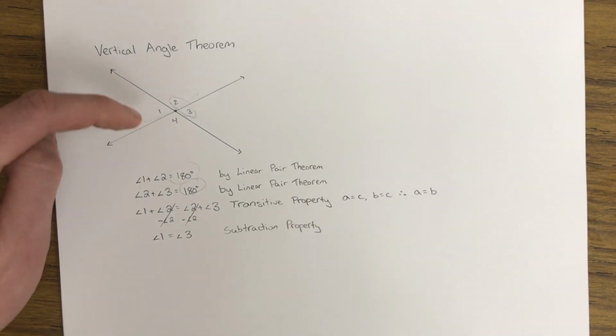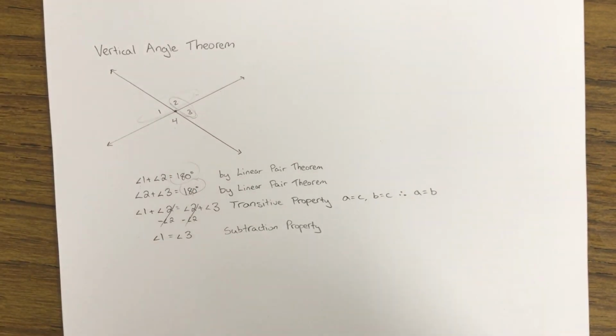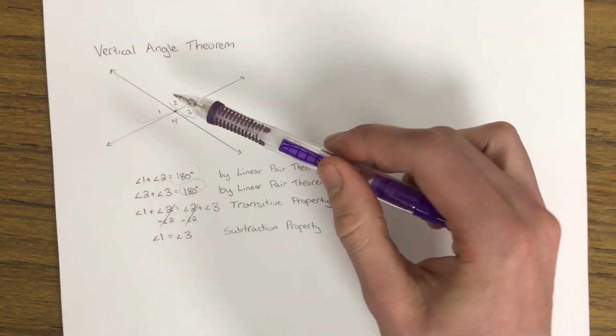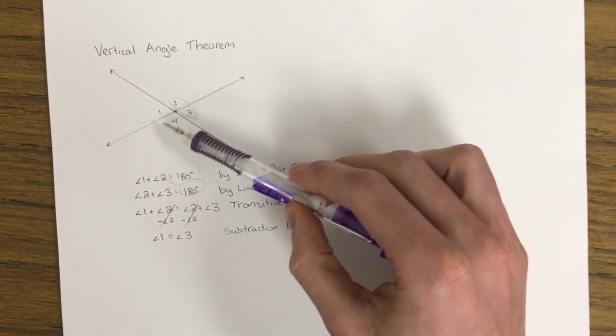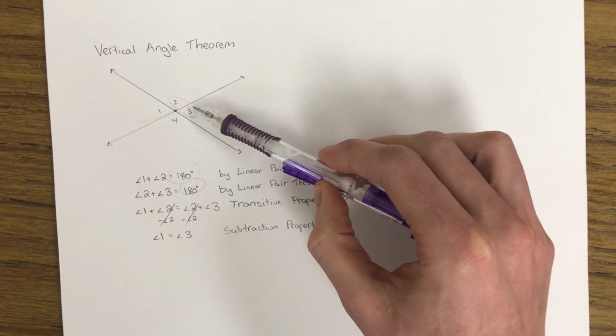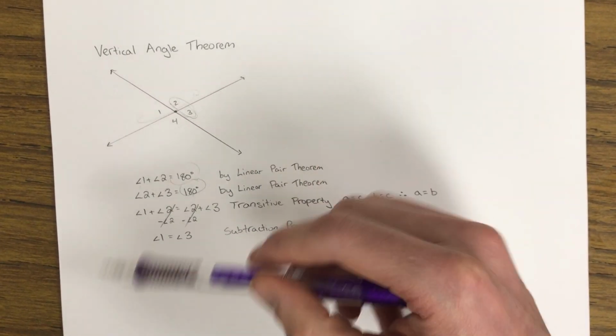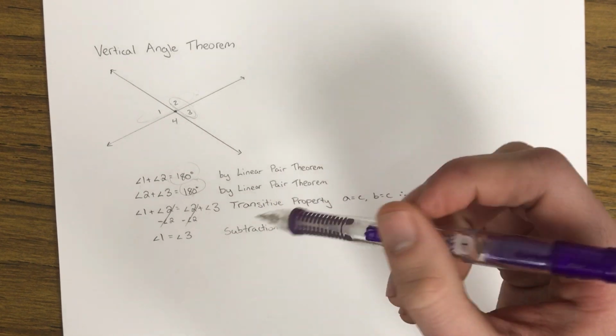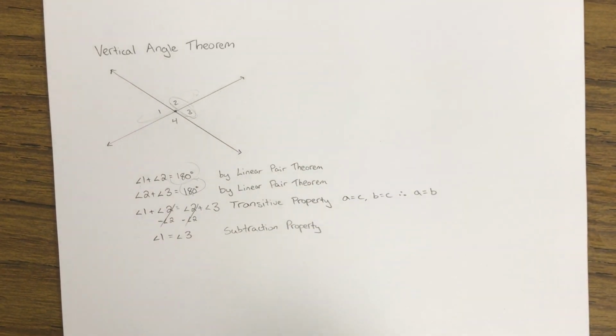But what we have shown is that the opposite angles 1 and 3 must be congruent. And then therefore by definition 2 must be equal to 4, because we could go prove with linear pairs again that 2 plus 3 is 180, 3 plus 4 is 180. Take that angle 3 out of both of them, you're left with 2 is equal to 4.